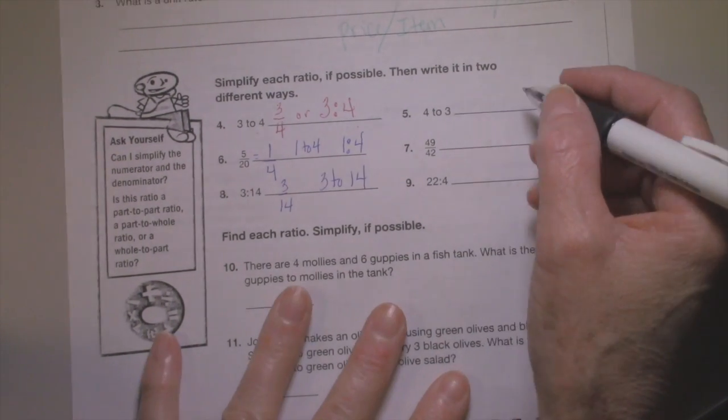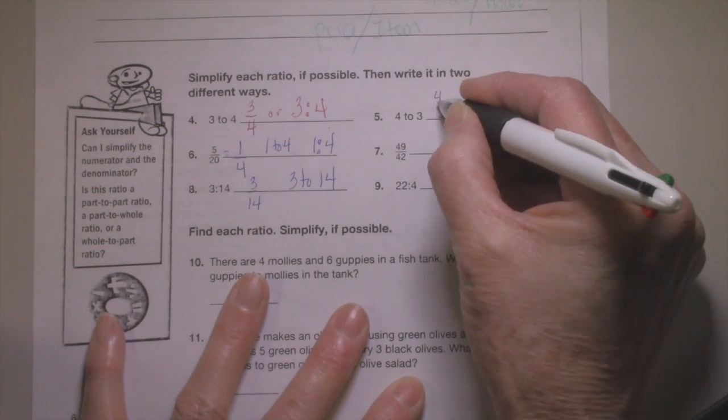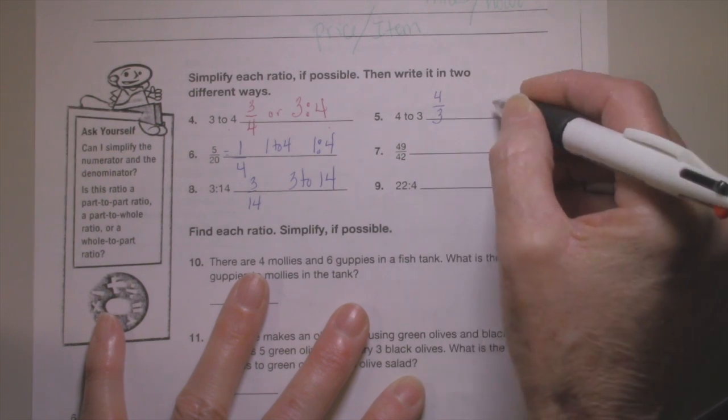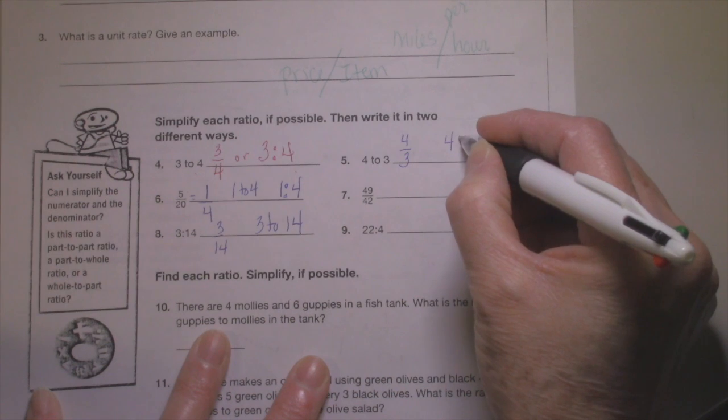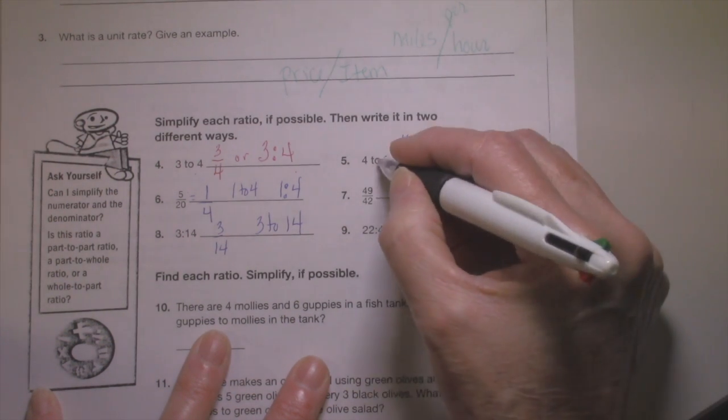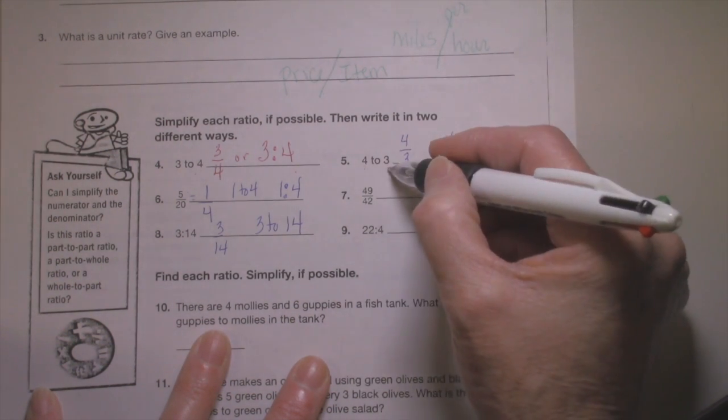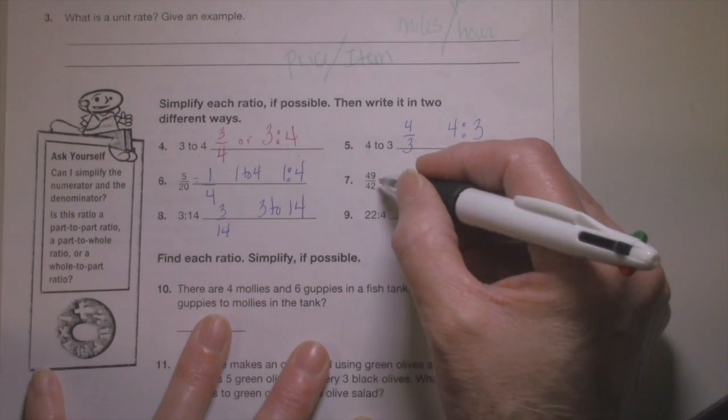Okay. 4 to 3, 4 to 3. Yes, improper fraction, but in ratios, that's okay. So 4 colon 3. And remember, order matters. First, so that's the top, that's the bottom. It's first number, second number.